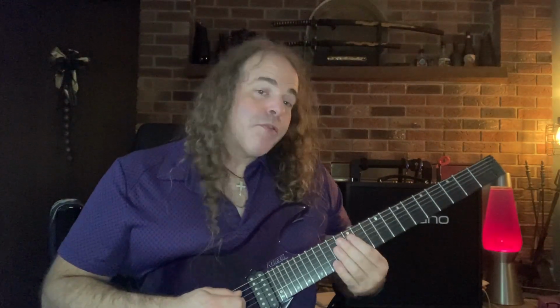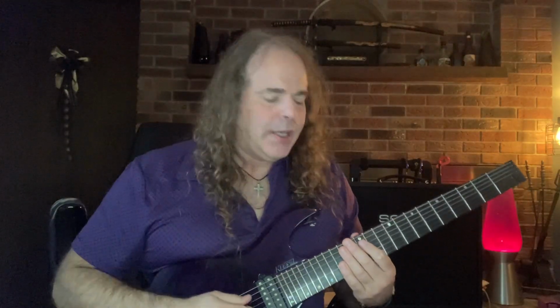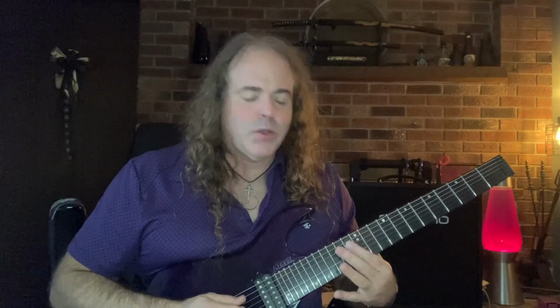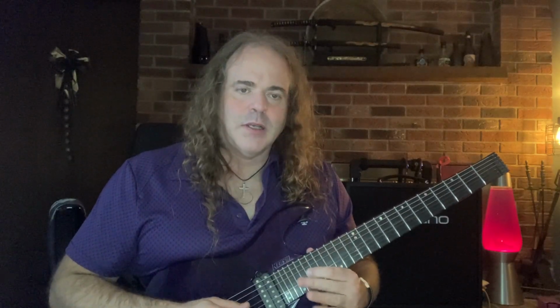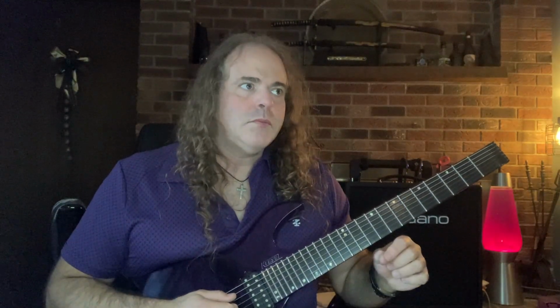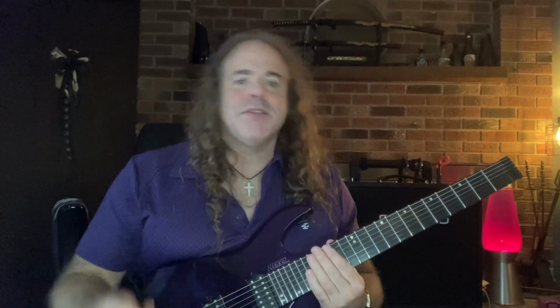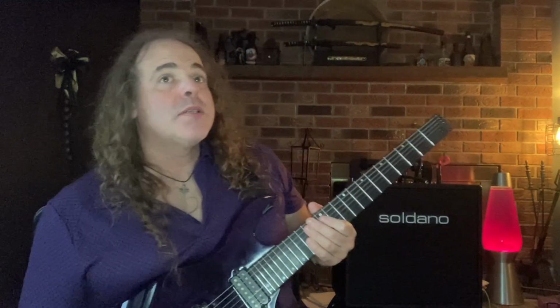Starting from the same location, if we count 8 forward towards the pickups, we're going to go 1, 2, 3, 4, 5, 6, 7, 8. And this time we've got an octave. That same rule applies going to the string below, but it's opposite.